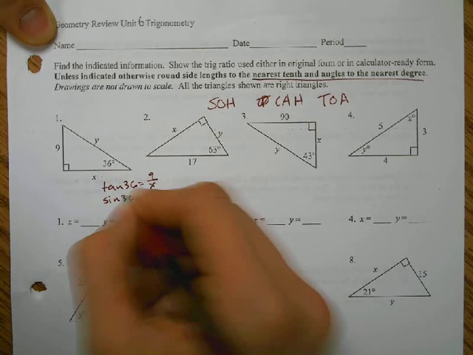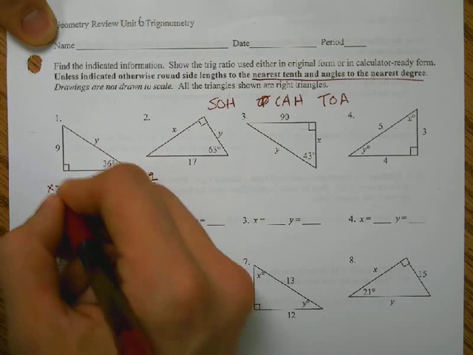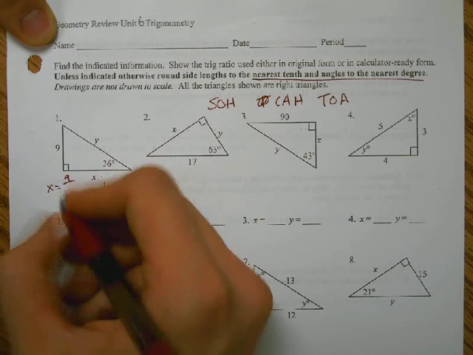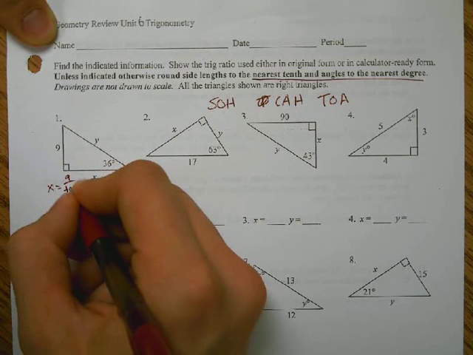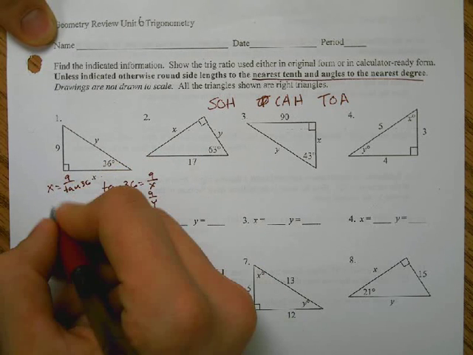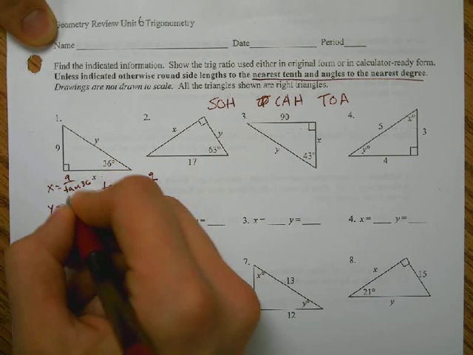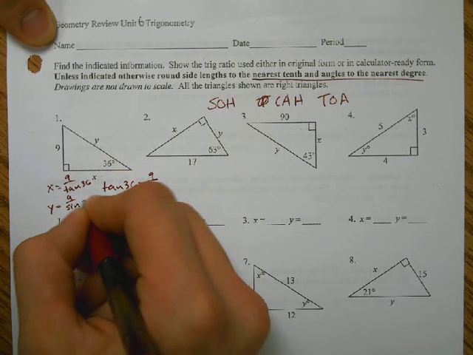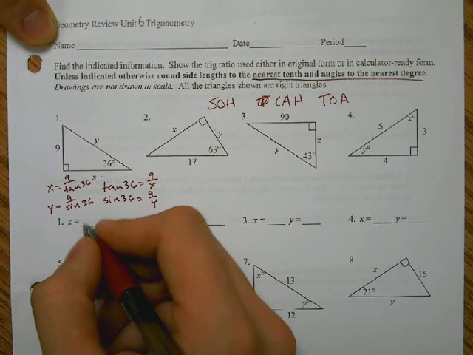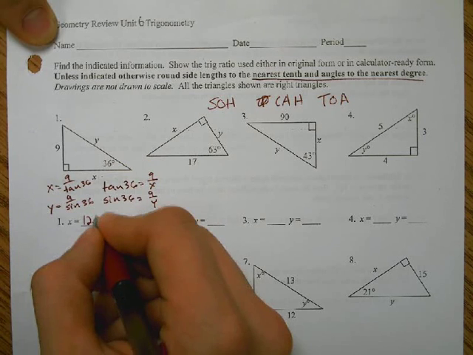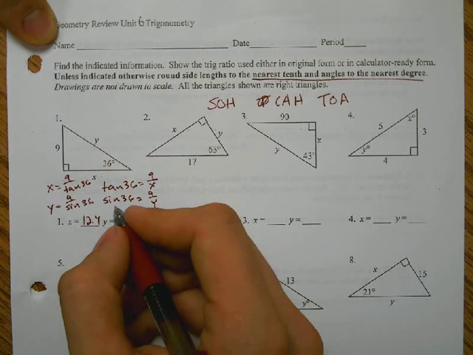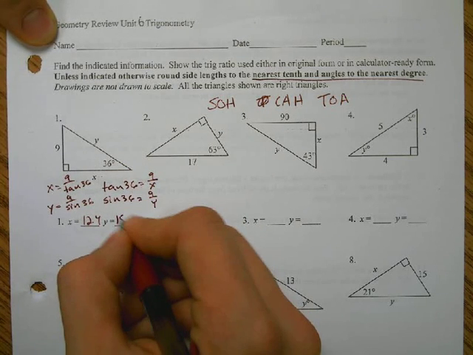Both of these I'm going to replace and then punch to show you guys what that looks like. One time I've got 9 over the tangent of 36 for x, and for y I will have 9 over the sine of 36. And again, make sure your calculator's in degrees. You would just punch it from here. I got 12.4 for x, and I got 15.3 for y.